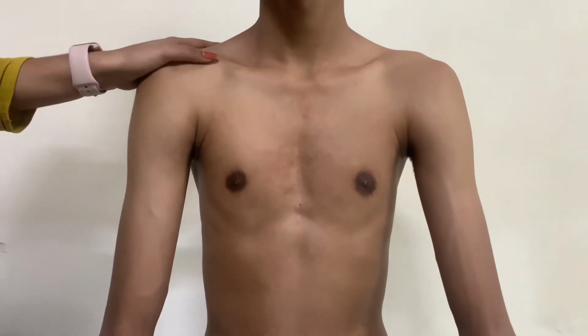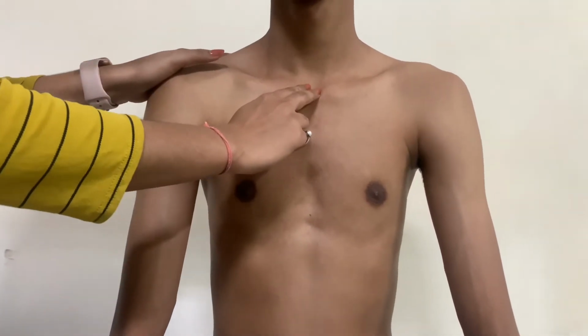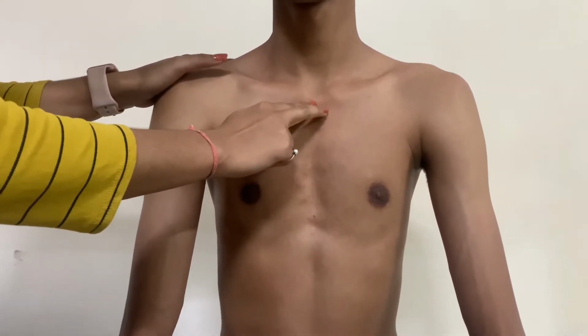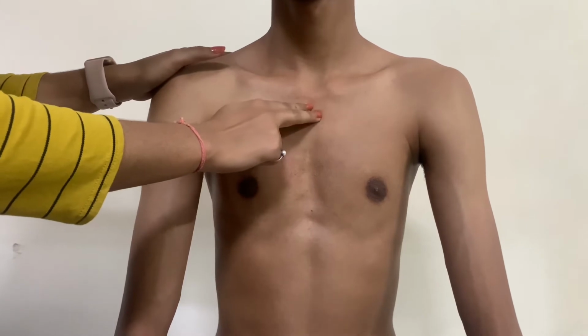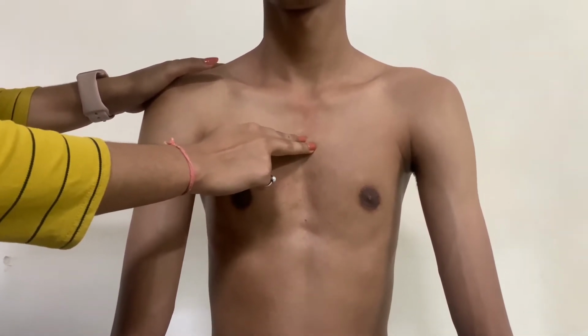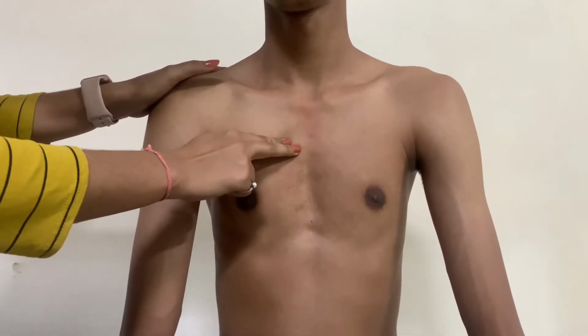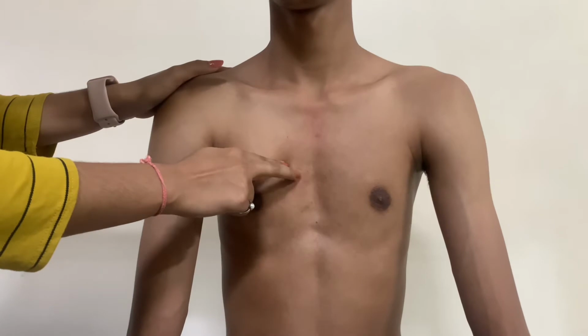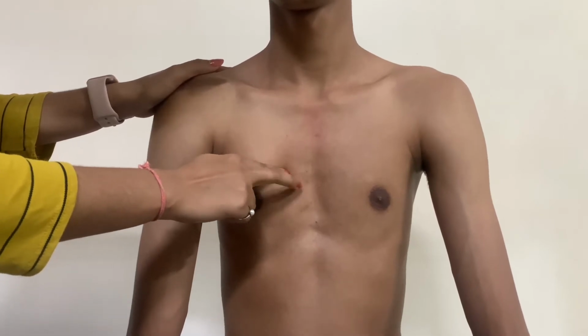Begin the examination by identifying the sternal angle. Place your fingers in the hollow curve of the suprasternal notch and slide your fingers downward until you feel the bony ridge that joins the manubrium to the body of the sternum. Move your fingers laterally and find the second rib and walk down for the interspaces.